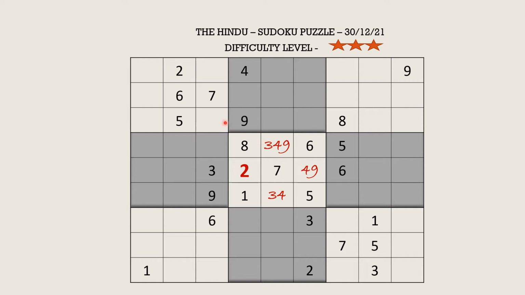Now let's try to fill this top section. We have a 9 here and a 9 here. So these two 9s block these two rows. So this cell will take 9. Coming to this section, there is a 5 here and a 5 here. These two 5s block these two columns, and we have a 5 here which blocks this row. So this cell takes 5.